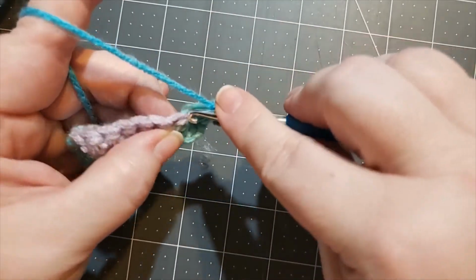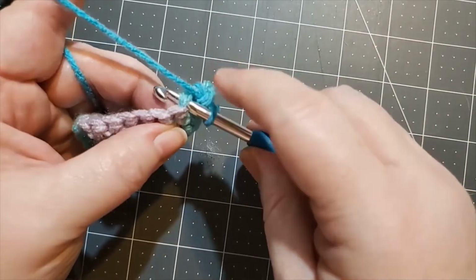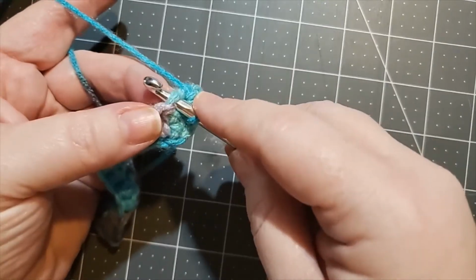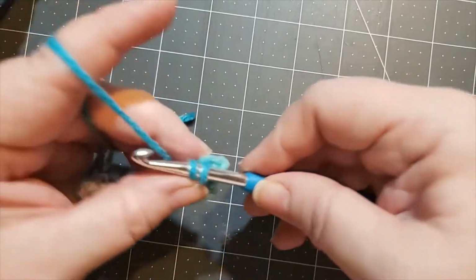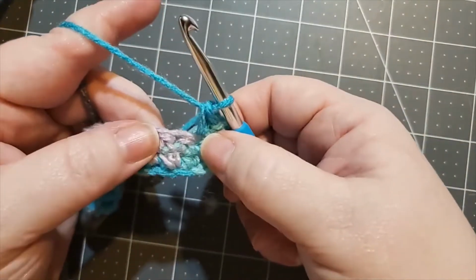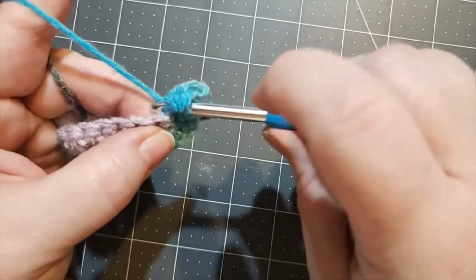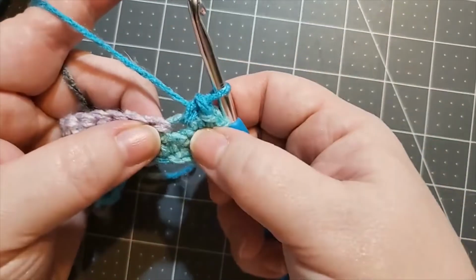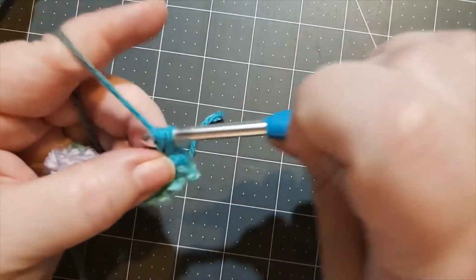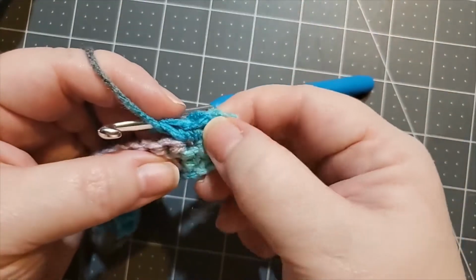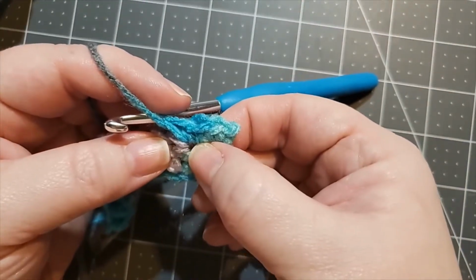An increase, all you're doing is making more than 1 stitch in a crochet stitch. So for a single crochet increase, I'm going to make a stitch just like I normally do with a single crochet, and then I'm going to make another one in the same hole. Let me show you again. I'm going in the same stitch and I'm making it there. So I've made 2 stitches in this 1 stitch.